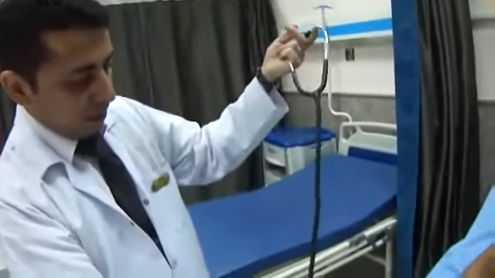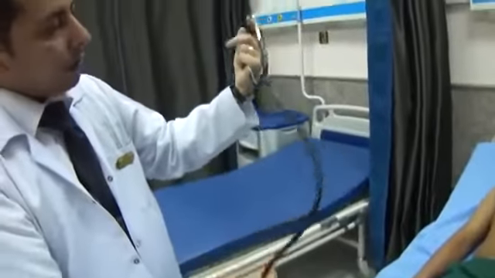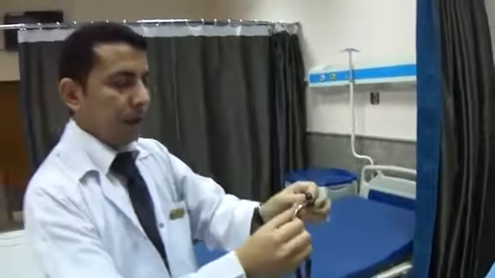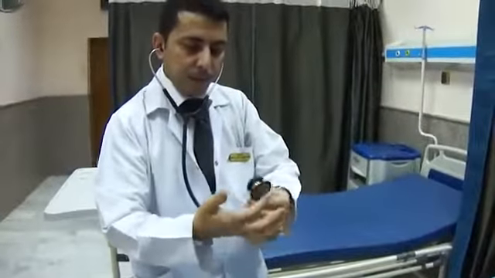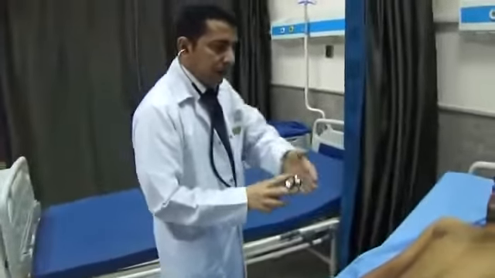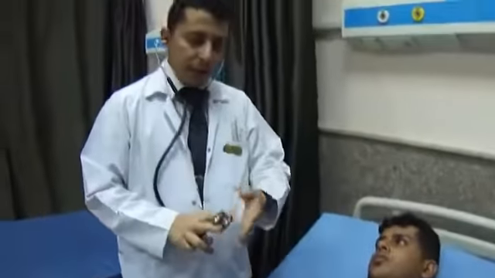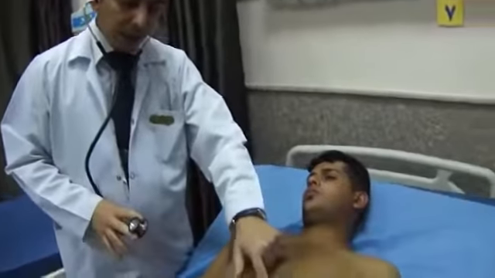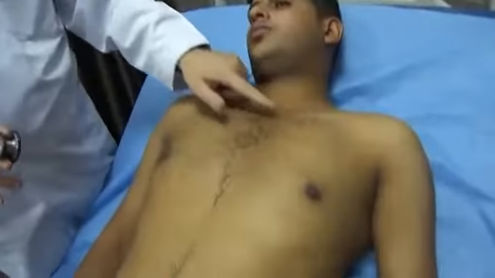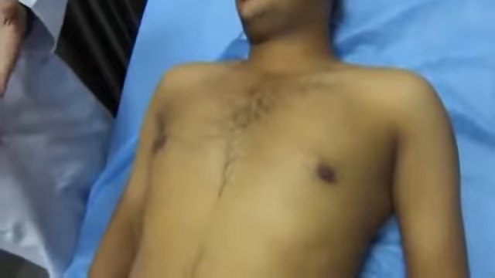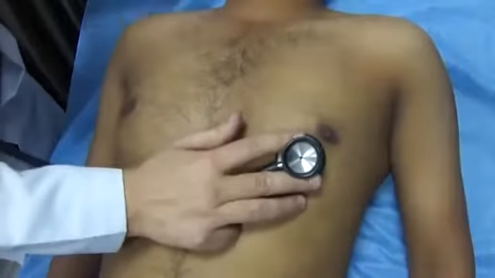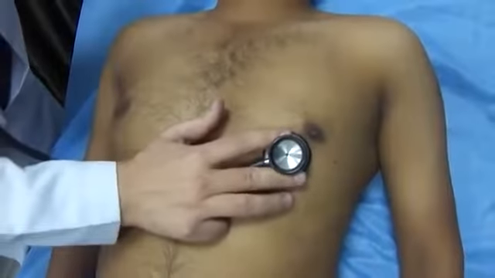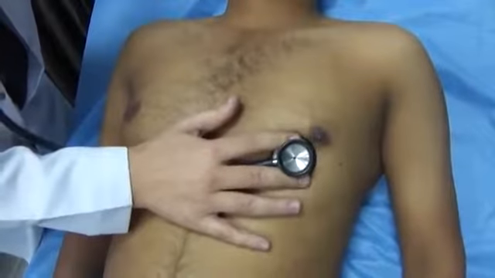Both tubes, or this single tube, should not have any tearing or any cracking. In such a manner, I'll put the stethoscope here and check whether it is the diaphragm or the bell. I'll listen over the cardiac area, starting from the mitral area, then tricuspid area, pulmonary area, and lastly the aortic area, asking the patient to hold the breathing if I hear any abnormality.